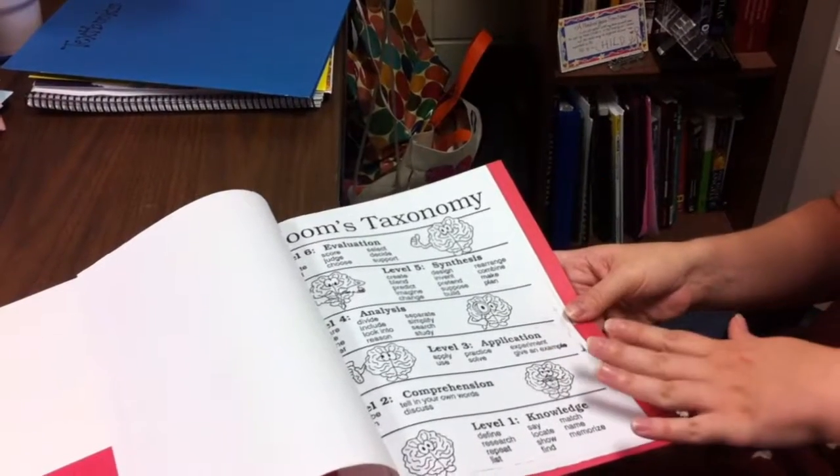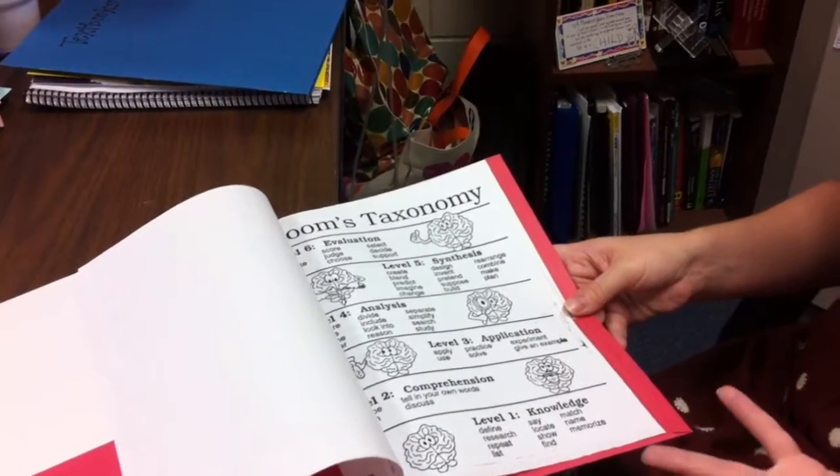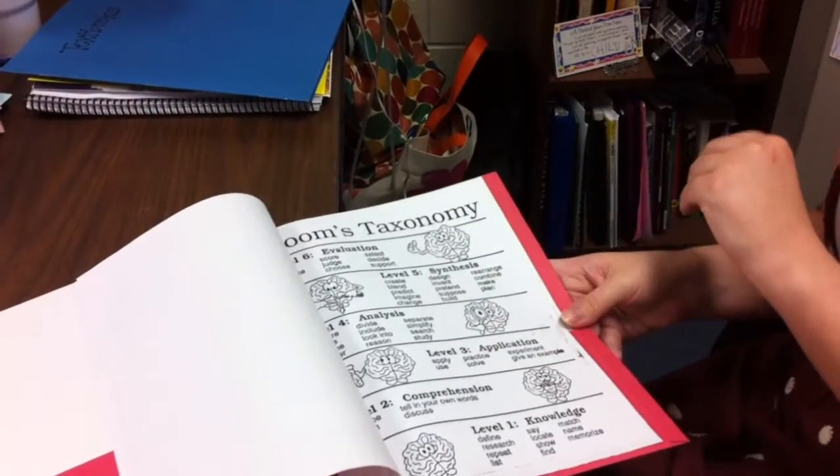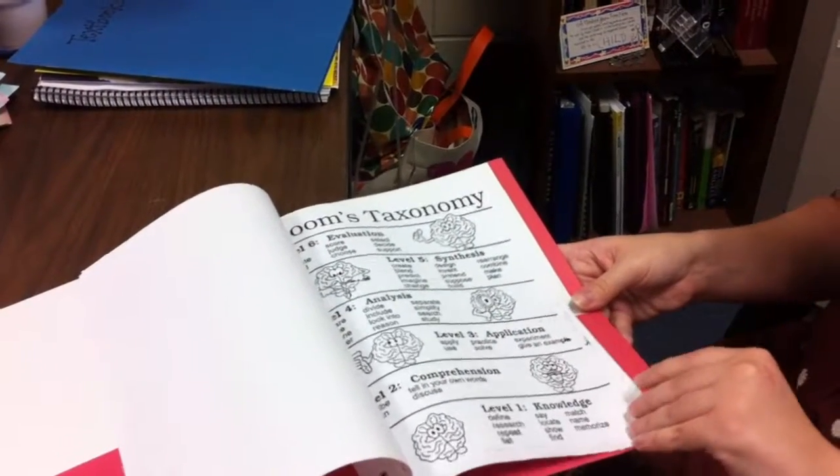And sometimes we even look at this if I know that there's going to be something on an upcoming test that's especially going to be in one of those higher levels, so that they have a better idea of that coming up.